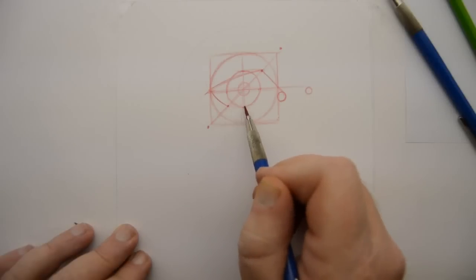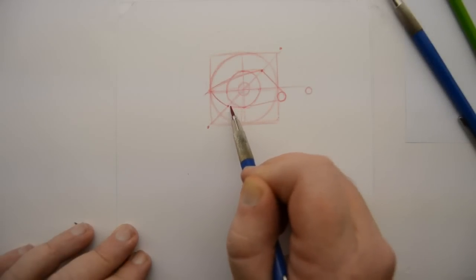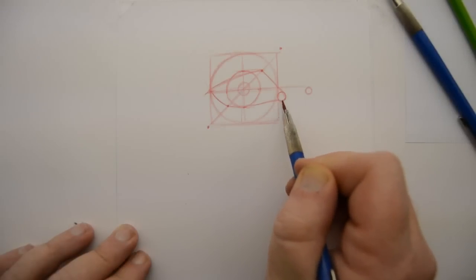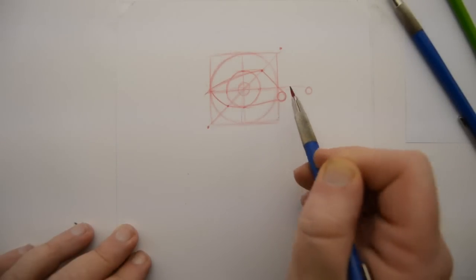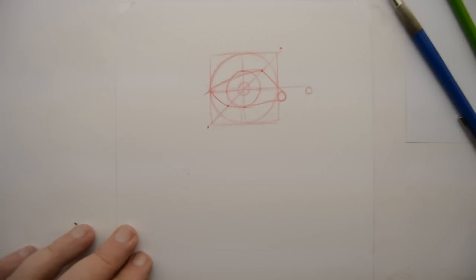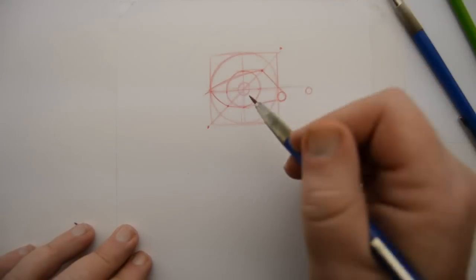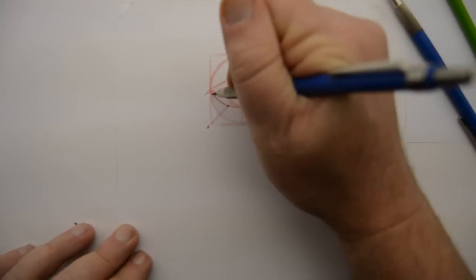And then from there, we're going to curve up and connect to that tear duct. And that creates the shape of the bottom lid. So these are the inner openings of the eye.